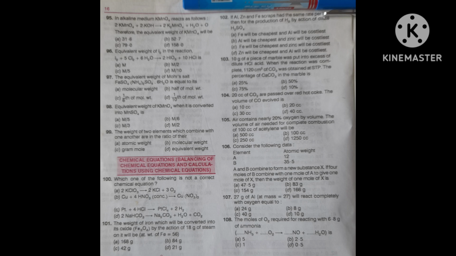And rate is same. Then what will be the correct answer now? Then the correct answer will be option 2, second option. Aluminum will be cheapest and Zn will be costliest. Now you can compare this. You have calculated for 2 gram hydrogen gas all three.